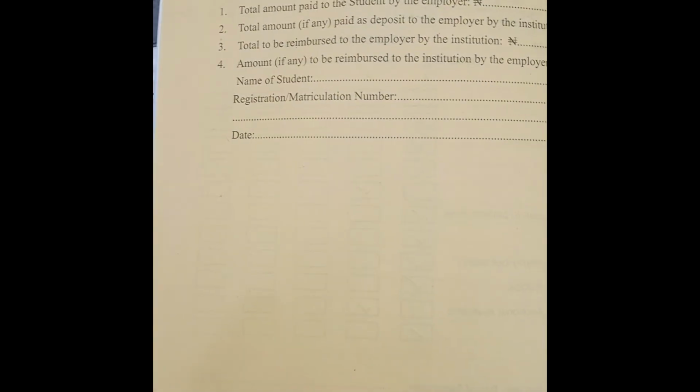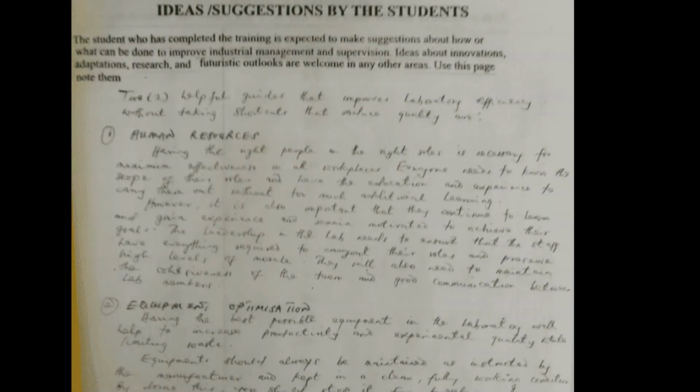Now, this page is this yellow page. Are you getting it? It's the only page that has a different color here. Every other page is white. Now, the number 7 page there is the student suggestion page.